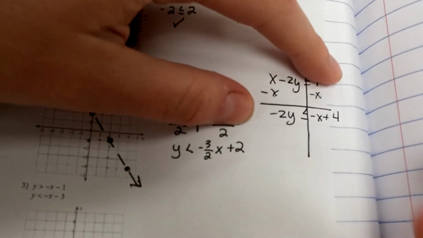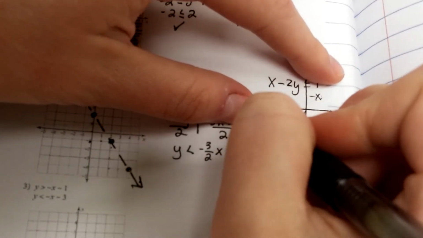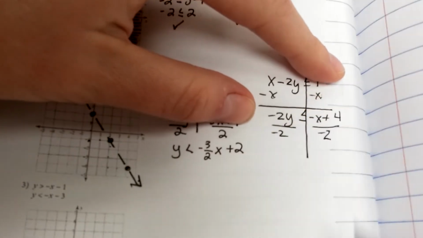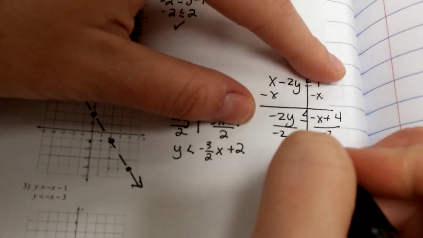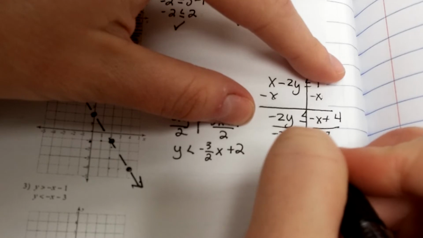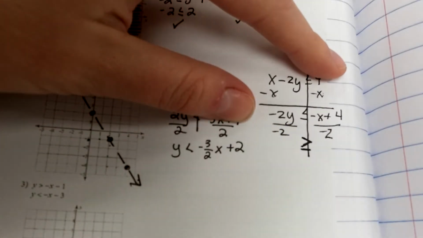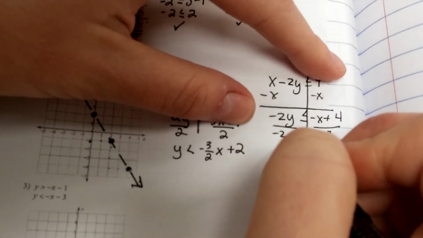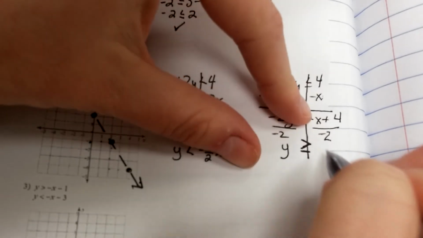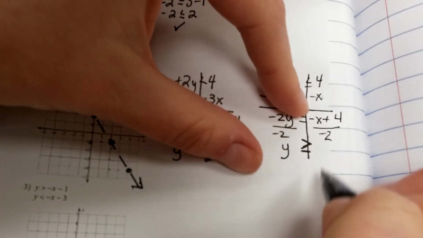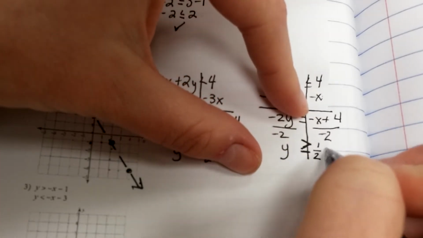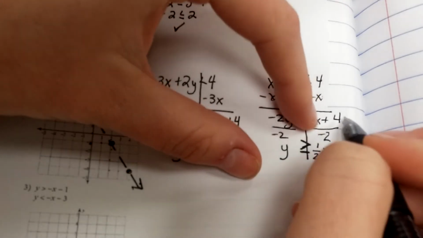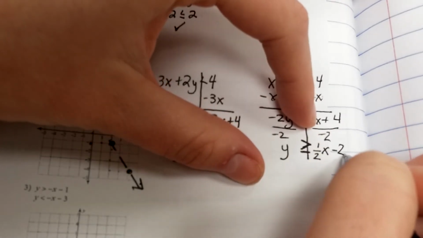Right? And then in order to solve that, I'm going to need to divide both sides by negative 2. Remember, when you divide by a negative, you have to flip the symbol, so this is going to become greater than or equal to. And then I have y is greater than or equal to. Negative divided by a negative is a positive, so that's going to be the same as 1/2 x. 4 divided by negative 2 is minus 2.